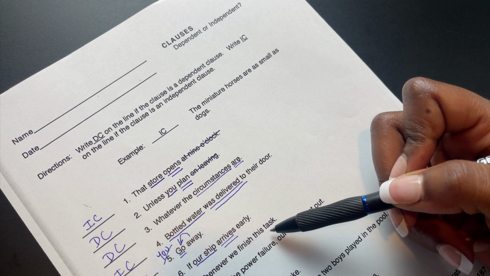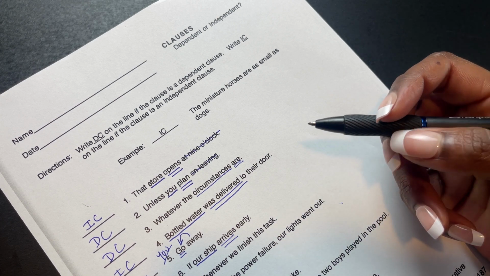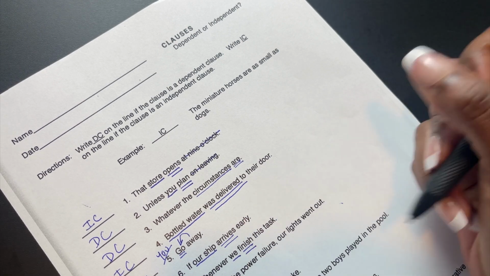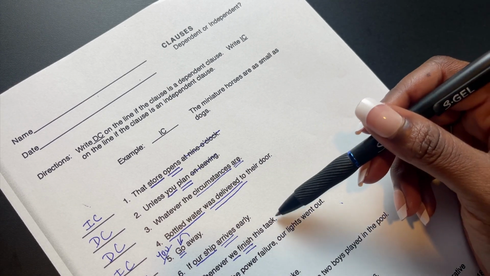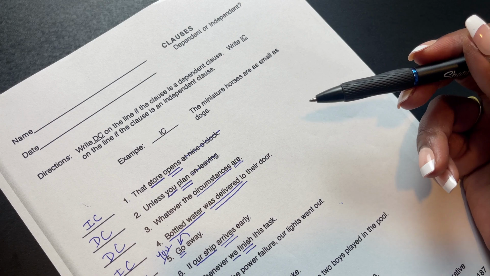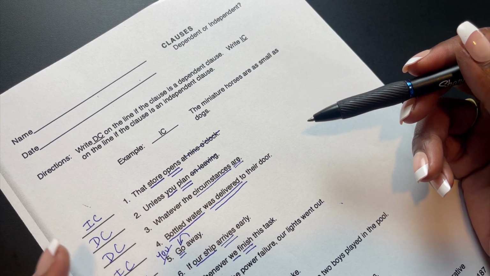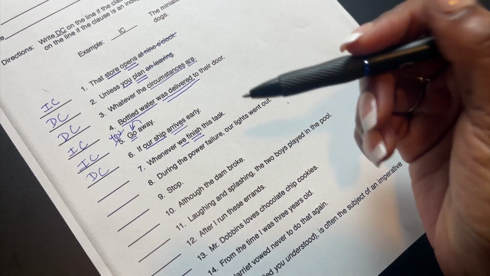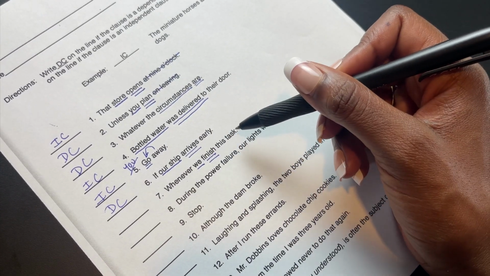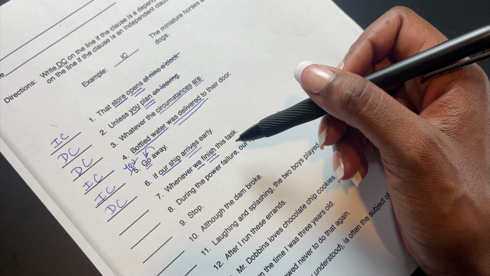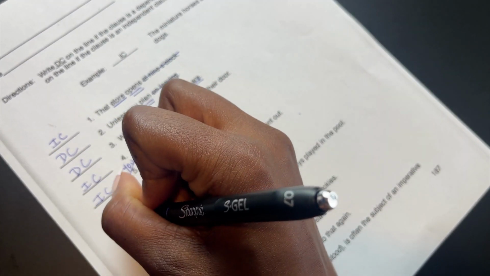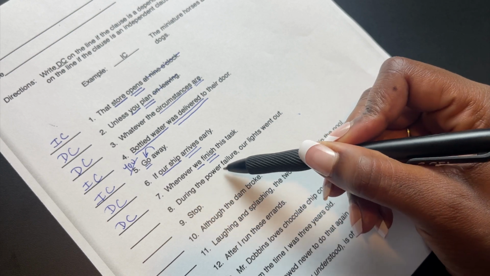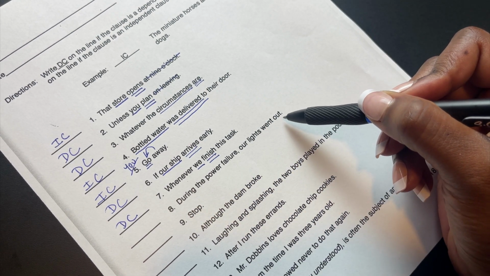Whenever we finish this task, so we, and I'm going to say finish is the verb, but we're still missing information here. What about whenever we finish this task? What's going to happen? Do we get Slurpees? Are we going to get cookies? What's going to happen? So I'm going to say that this is a dependent clause because we're missing some information here. Number 8, during the power failure, our lights went out.